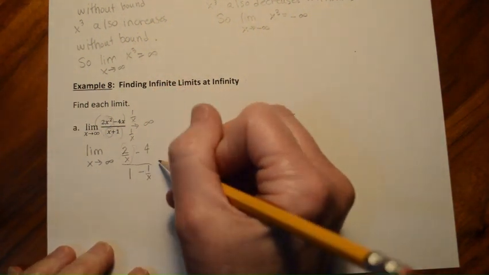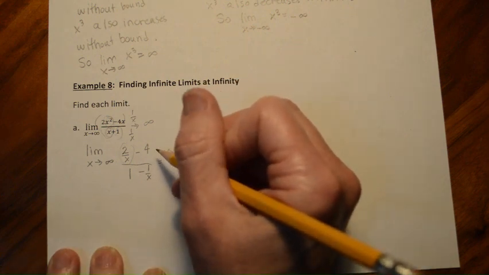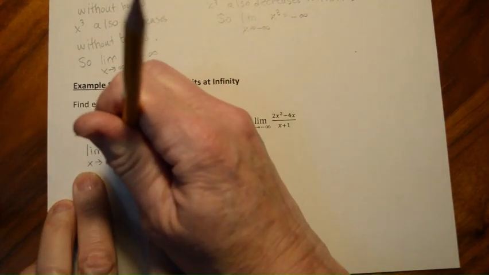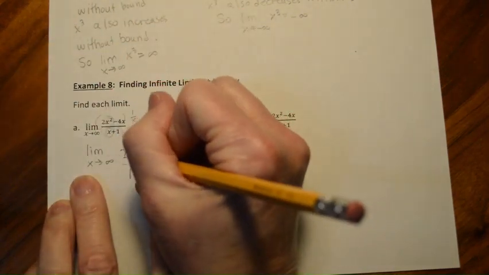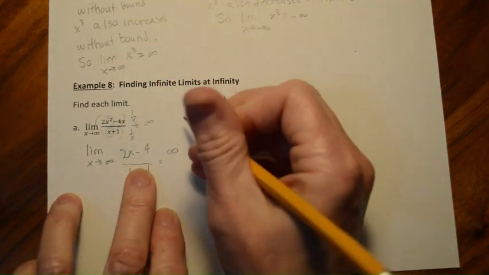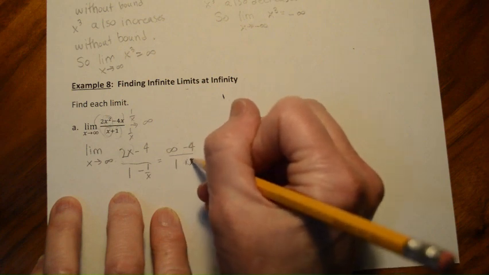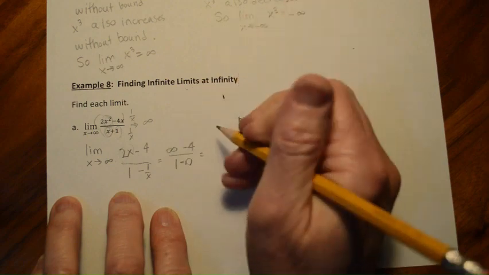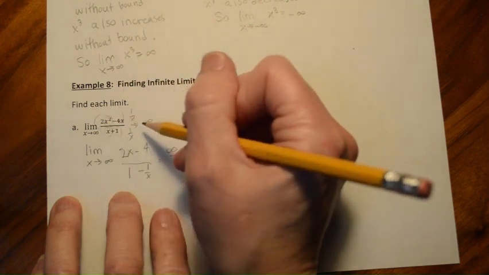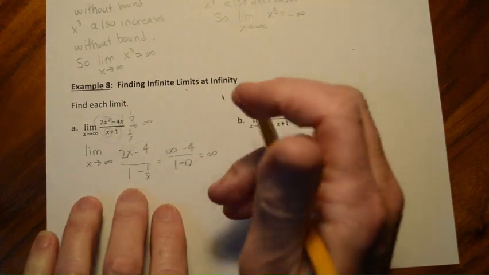Right, as x goes to infinity, this goes to 0. And as x goes to, oh, sorry, I made a mistake there. This shouldn't be 2 over x. It should just be 2x. As x goes to infinity, this goes to infinity, minus 4. This goes to 1, and this goes to 0. All right, so that's another way that we can see this goes to infinity. All right, so again, you're just always going to end up using the shortcut, which is fine. If you get into a sticky situation, I don't want you to forget how to do this right here.